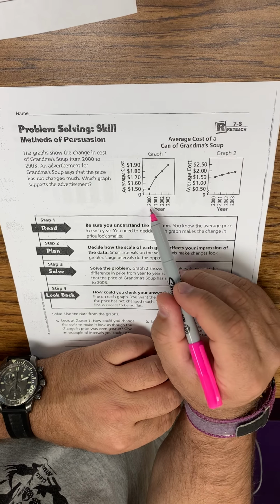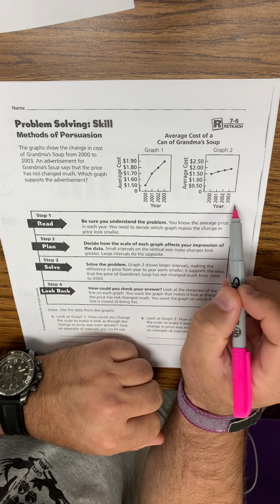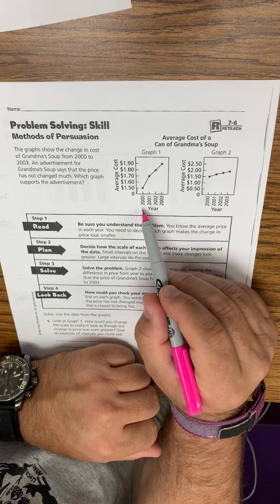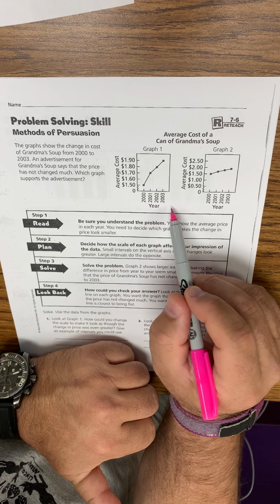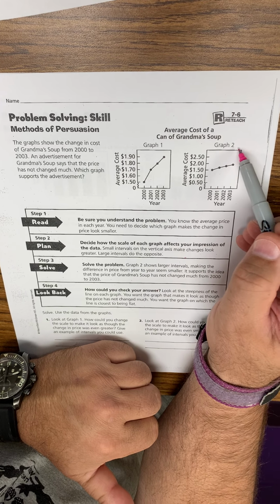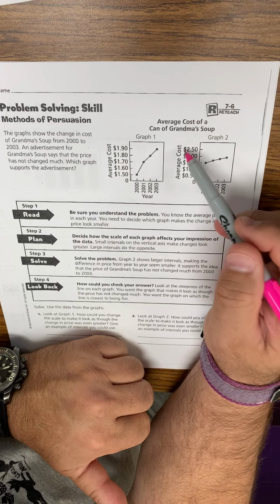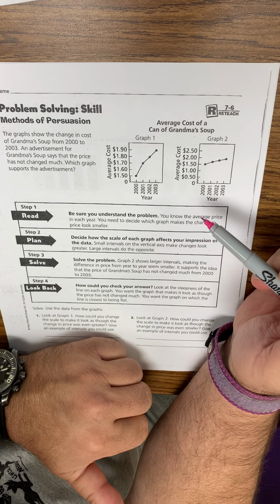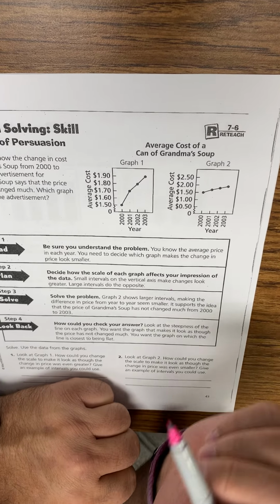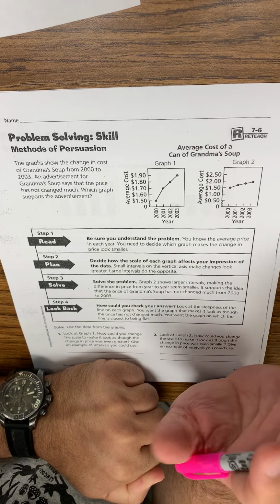if you notice, they both have the same horizontal axis. It's labeled the same. It's in years, and it's the same years, 2000 through 2003. They both have a label or a title for the entire graph, and they both have the same vertical title. Now, what's the difference? This is where you have to take the time and compare.